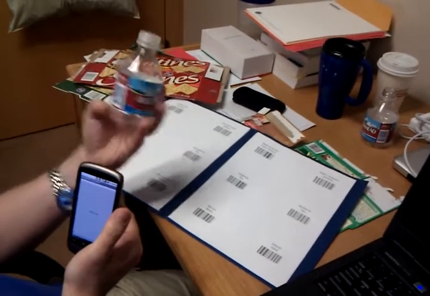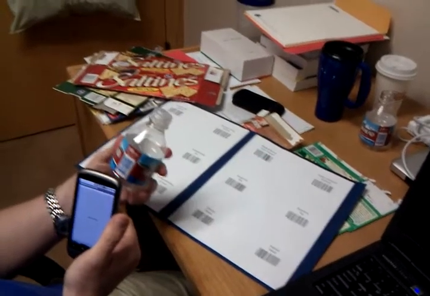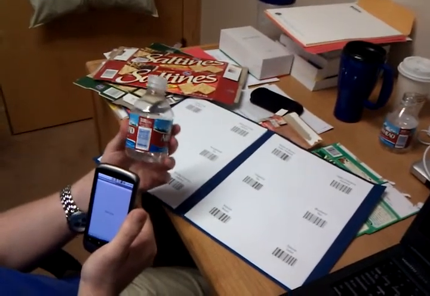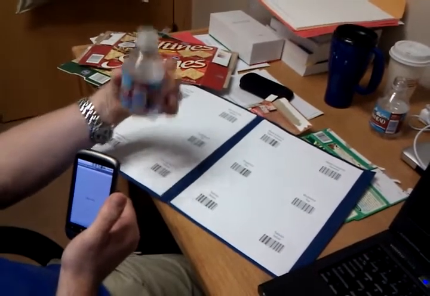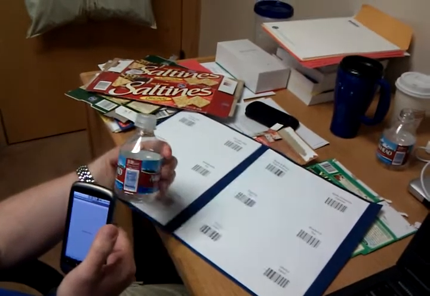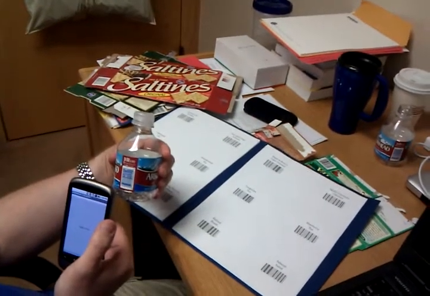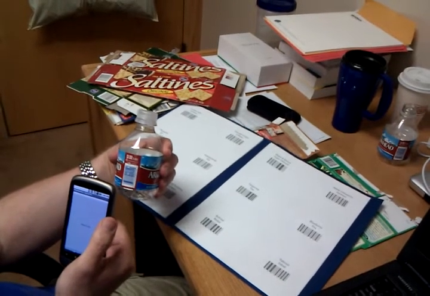This bottle is not in our database. This is just an example that the application can handle bottles and cans. Another strategy is to hold the bottle like this and take a picture. This is a 90-degree rotation case, which should be handled.